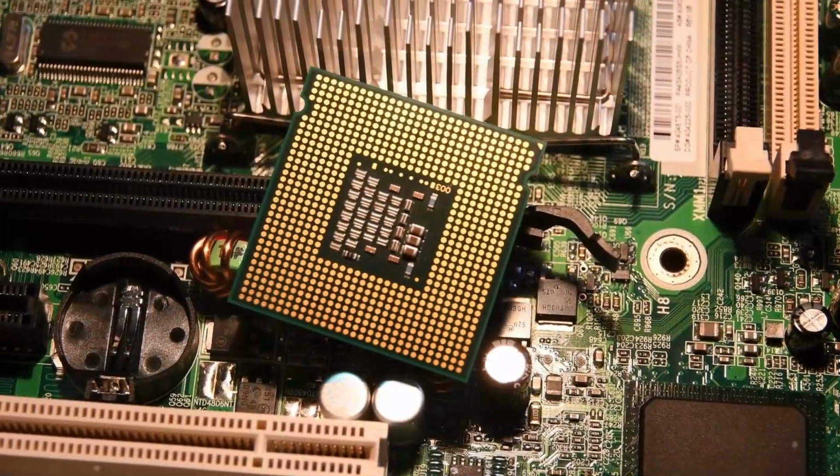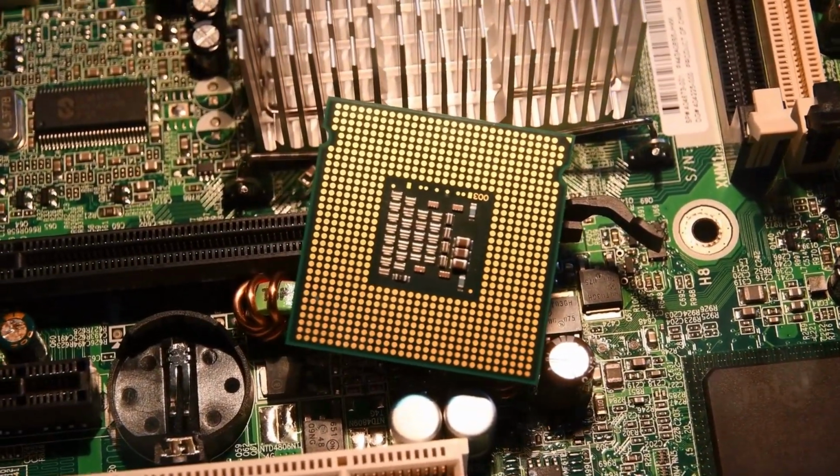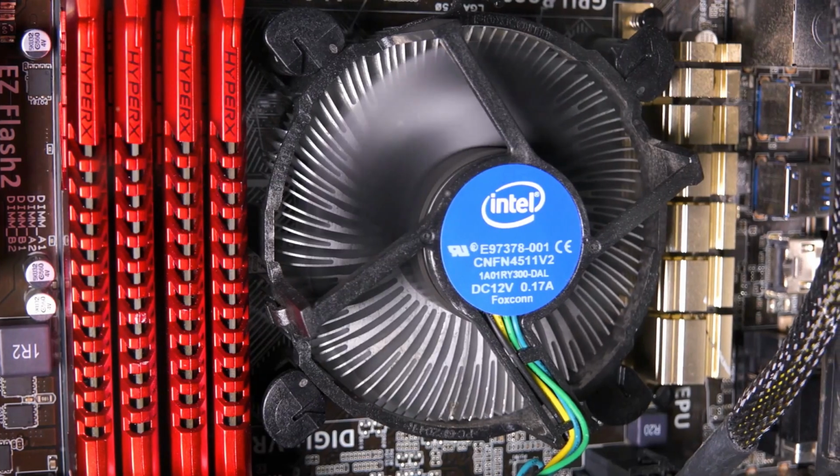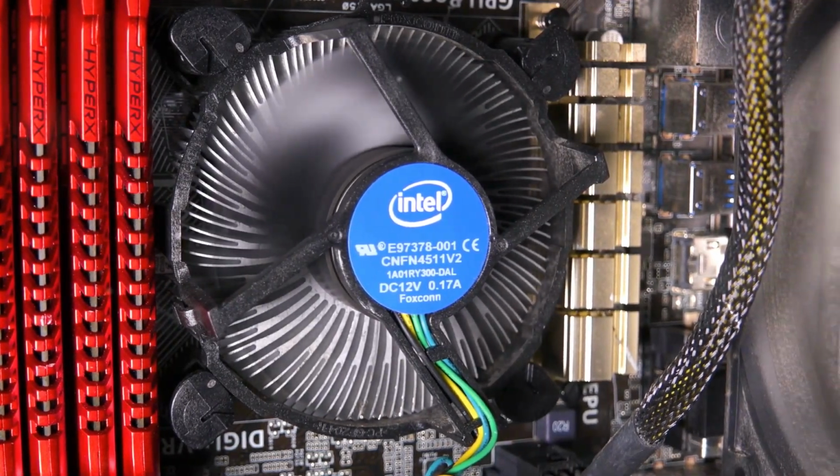Think of your BIOS UEFI as the control center for your PC's hardware. It starts up even before your operating system. We can change boot order, memory settings, and even fan speeds.